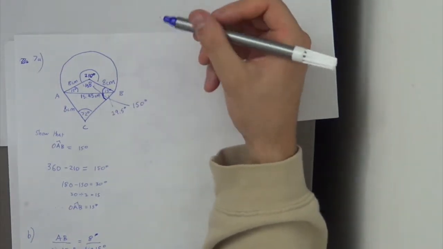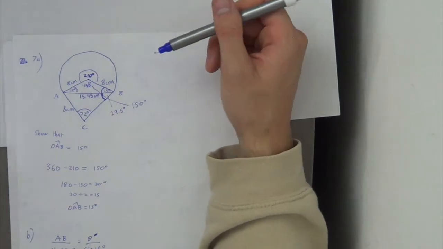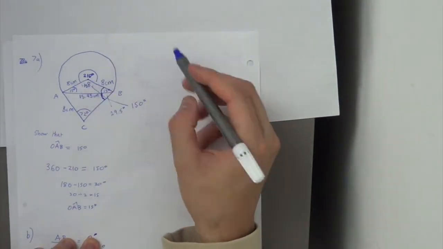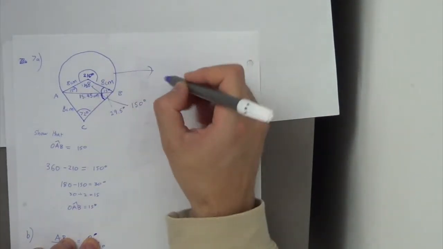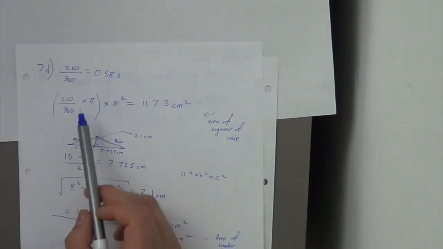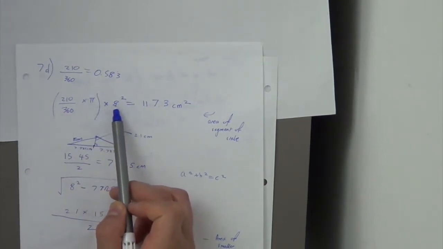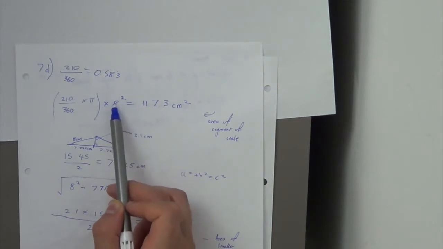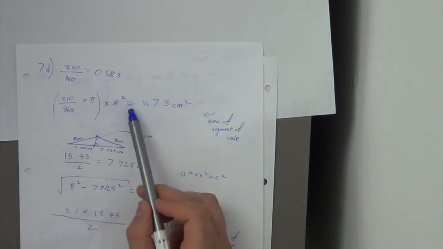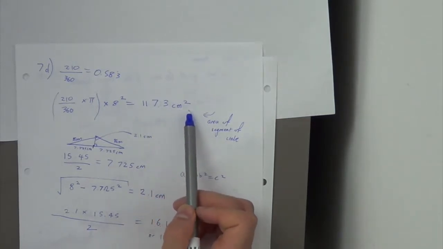Pi signifies 360 degrees. So in order to find the area of this sector, I'm going to work out a fraction of pi. 210 over 360 times pi, to give me the fraction of pi, times r squared, and 8 was the radius, so rewind the video just to verify that, squared. So the area of the sector of the circle is going to be 117.3 centimeters squared.